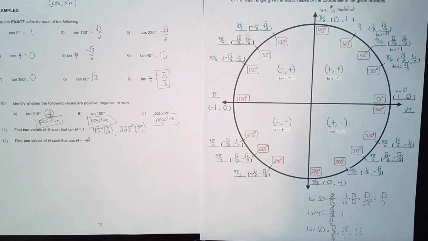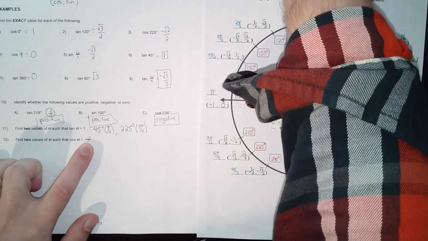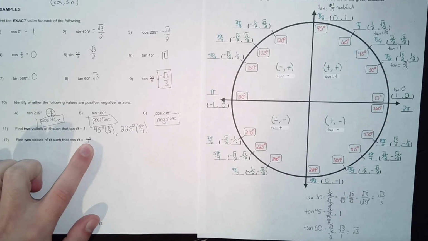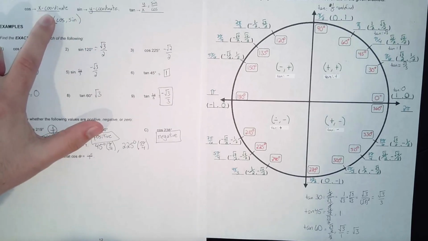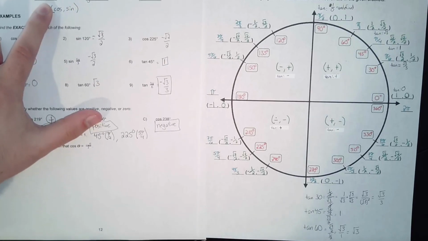Okay, then we're going to do number 12. We have 2 values of theta such that cosine of theta is the negative square root of 3 over 2. I know it's kind of blurry on your screen right now, but this is the square root of 3 over 2. So I need to look at my circle where I have a negative square root of 3 over 2 in my cosine place. Well, cosine, if I go back up to the top here, is my x-coordinate. So I'm looking for where my x's are a negative square root of 3 over 2.